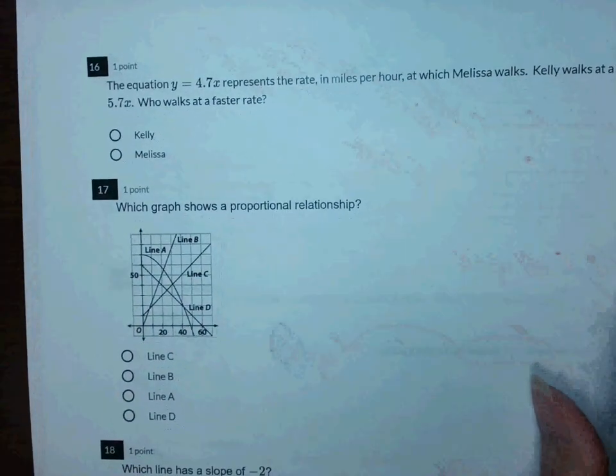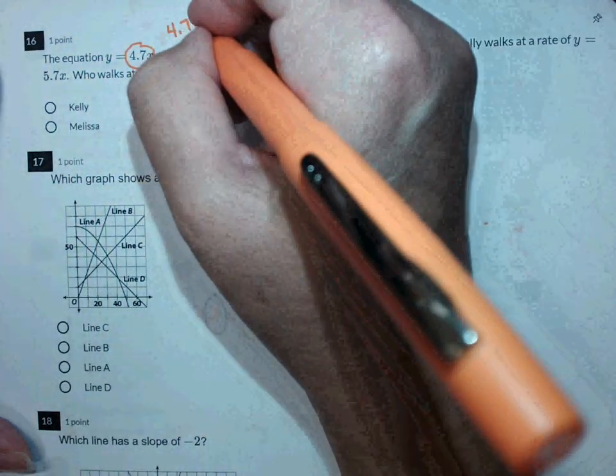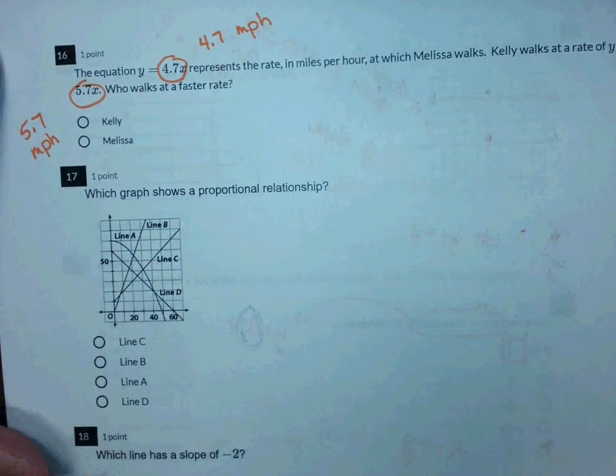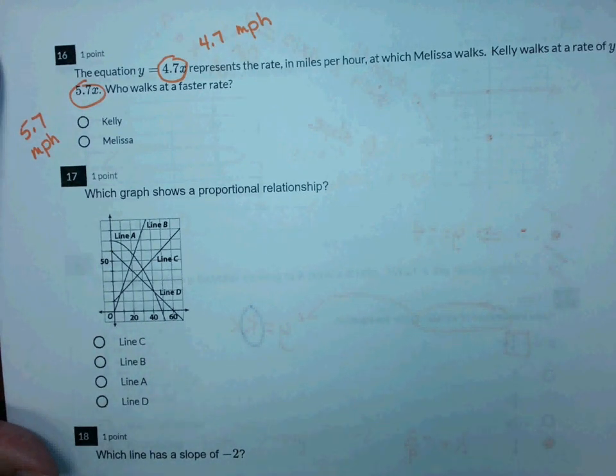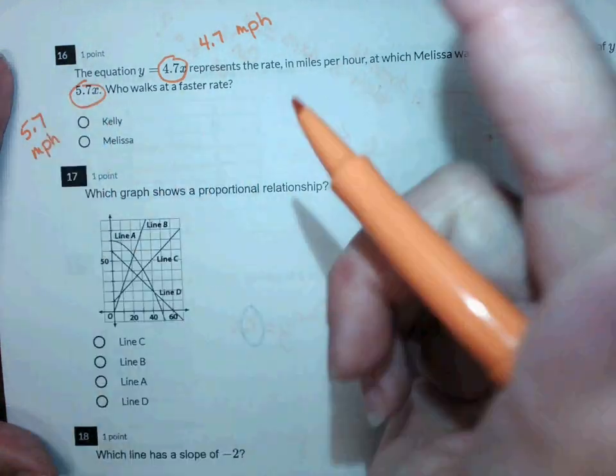Number 16. The equation y equals 4.7x represents the rate in miles per hour at which Melissa walks, and Kelly walks at a rate of y equals 5.7x. So who walks at a faster rate? All right, this equation, that's 4.7 miles per hour. This one is 5.7 miles per hour. Well, y'all, which is faster, 4.7 miles per hour or 5.7 miles per hour? 5.7 miles per hour is faster. That is Kelly.